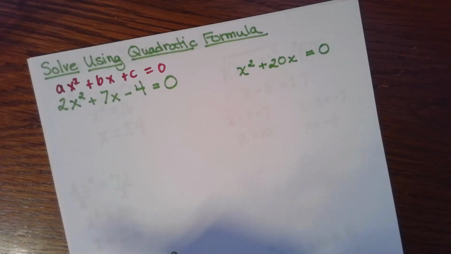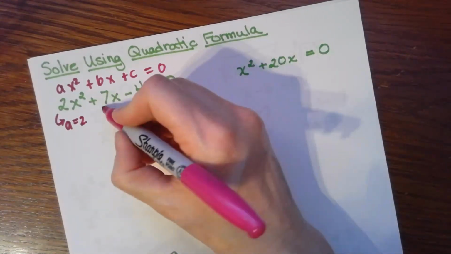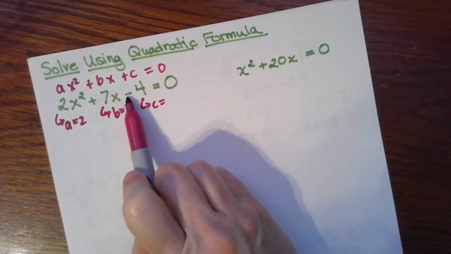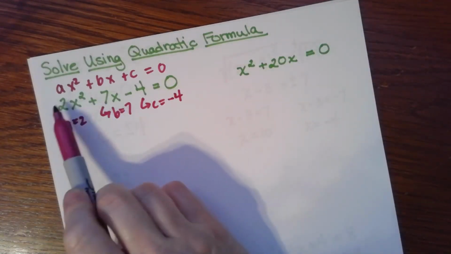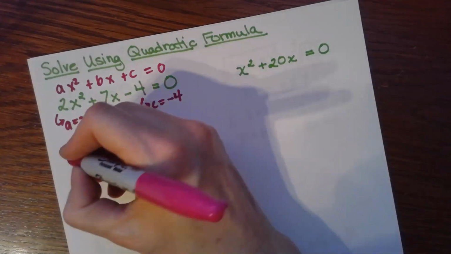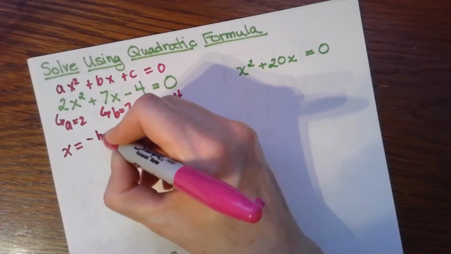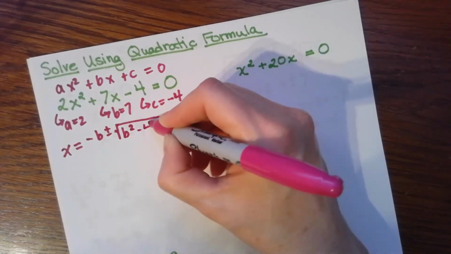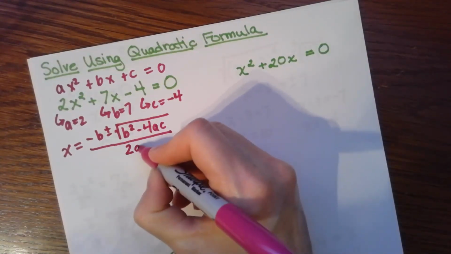So in this particular instance, our a is 2, our b is 7, and our c is, okay, there's a negative in front, so it's going to be negative 4. This has a positive in front, so it's positive 7. This has a positive in front, it's positive 2. Okay, and then we know that the quadratic formula gives us x equals negative b plus or minus the square root of b squared minus 4 times a times c, and that whole thing over 2a.